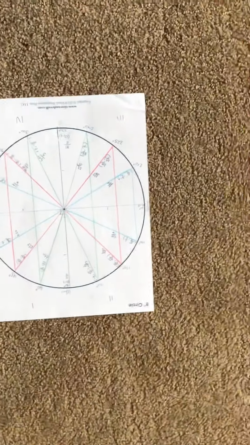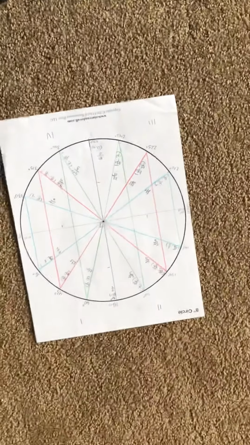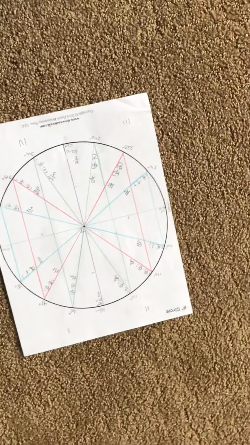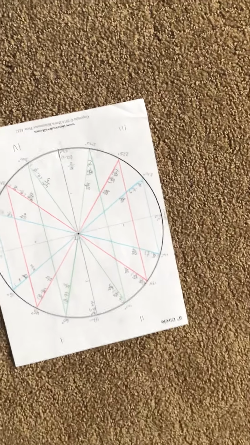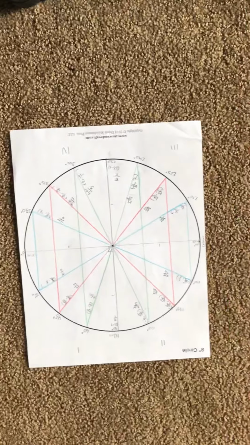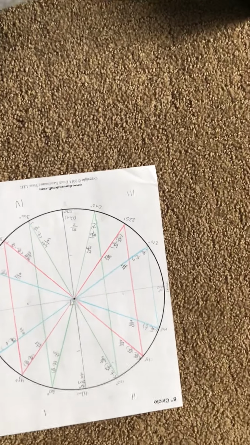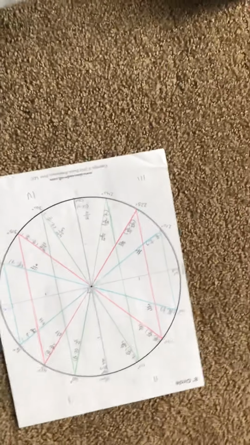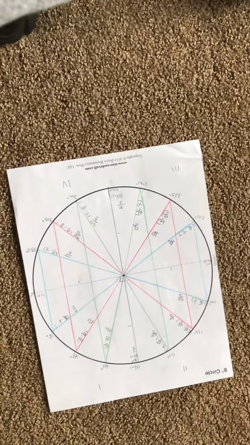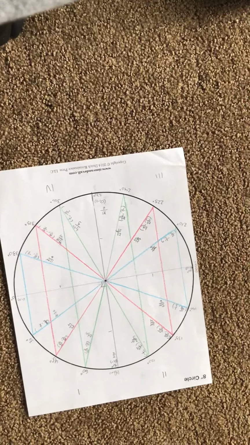Okay, so for question 1, I will be describing the 30, 45, and 60 degree special right triangles and what gives them their ordered pairs on the unit circle in quadrant 1. So basically, the hypotenuse is the radius, the height gives you the x coordinate, and then the base of the triangle gives you the y coordinate.